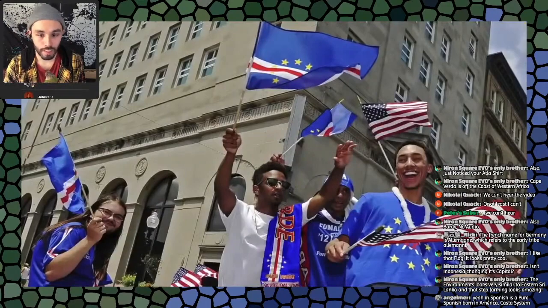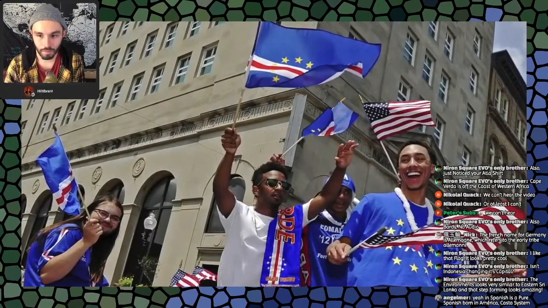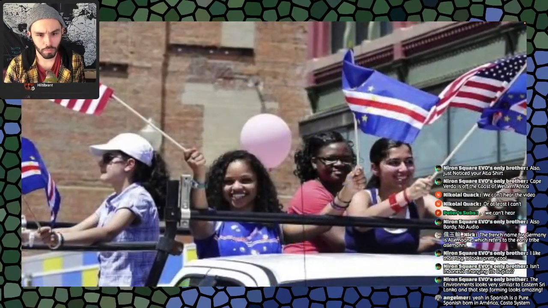Now, the funny thing is, there's actually more Cape Verdean people living outside of Cape Verde than in it. The US has a small place of Cape Verdeans, mostly along the New England coast, that almost matches the entire population of Cape Verde itself at around 500,000. Really? And that's just the US.